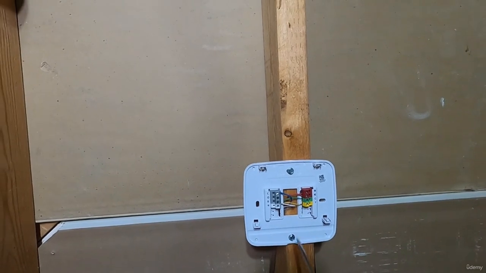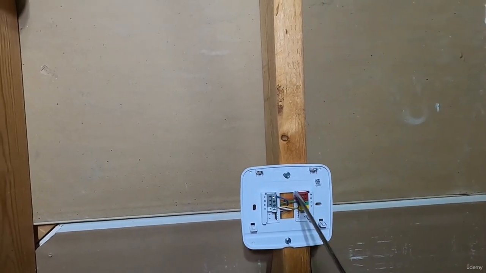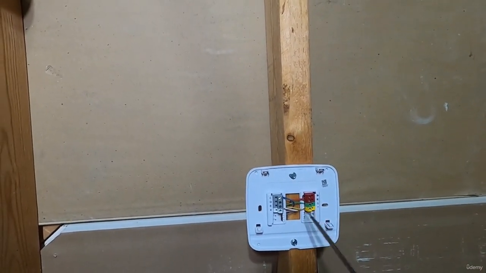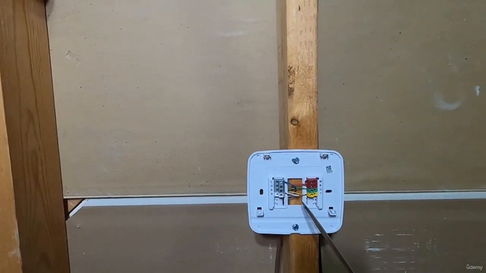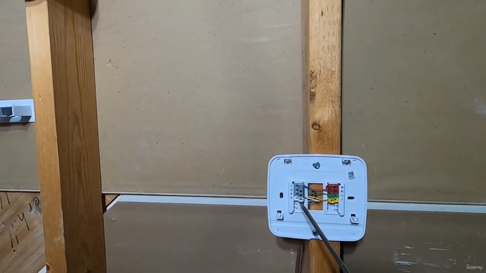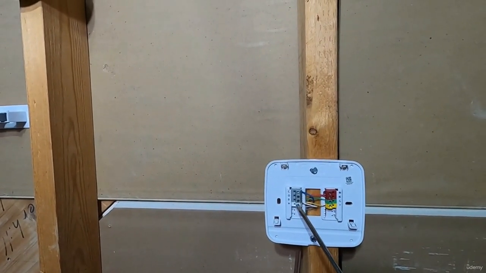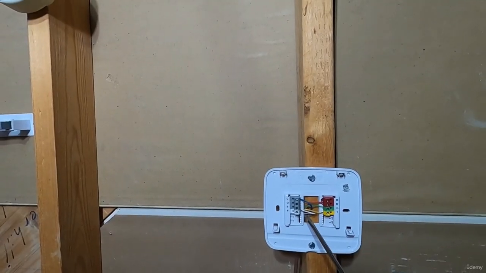You won't need the jumper, but if you're replacing one, you'll just have to look at the instructions and see if you need a jumper or not. Typically, you won't. And then on this side, you have the W, which is the white for your heating circuit.